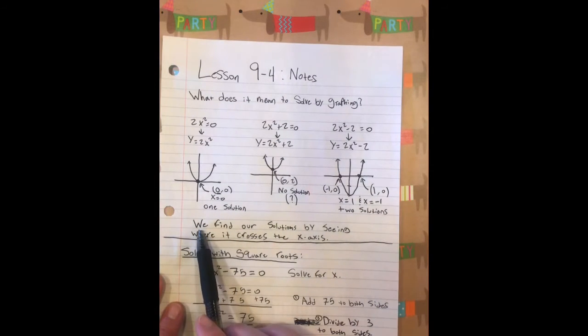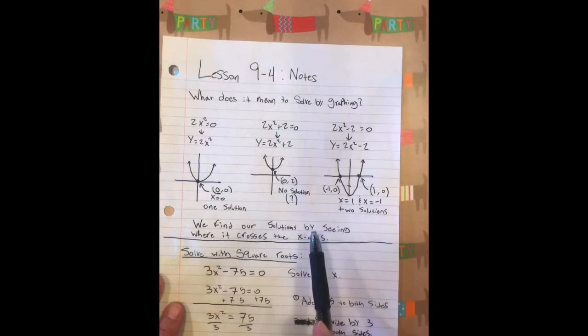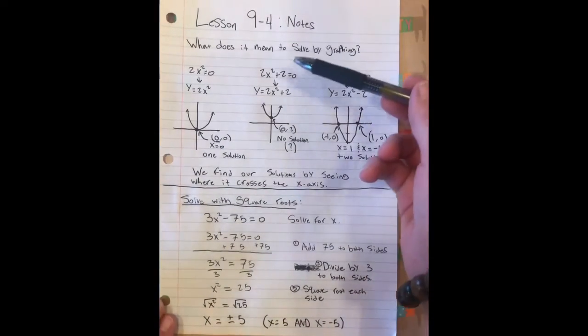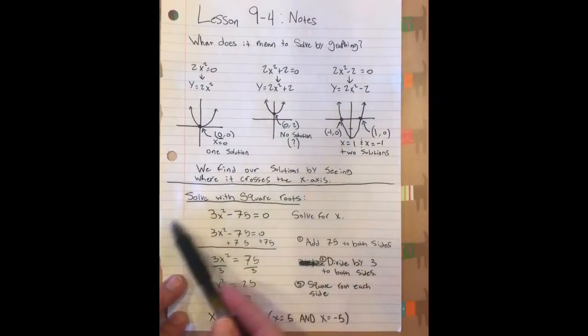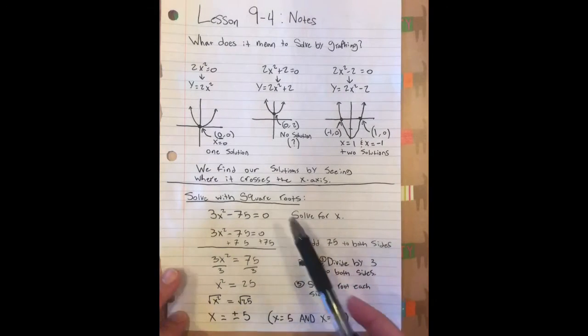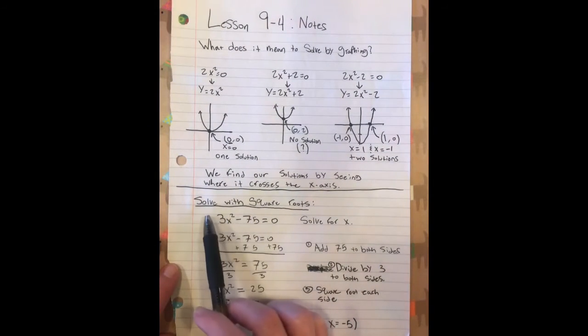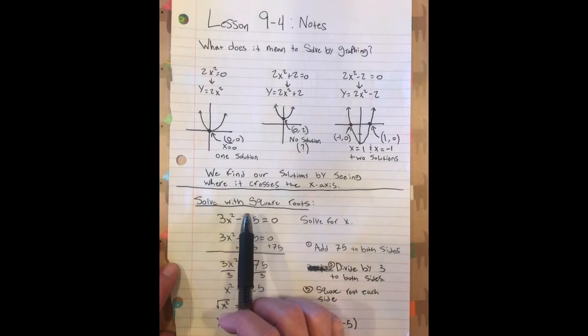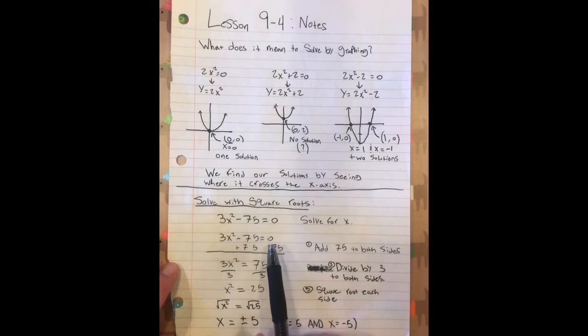Now, we find our solutions by seeing where it crosses the x-axis. That is highly important for this lesson. Okay, so this is going to be the first part of today's lesson, and then we go into the second part of today's lesson. So you have to solve with square roots. So again, I hope you guys are familiar with your square roots. If not, go watch the video previous to this and get familiar with square roots again.